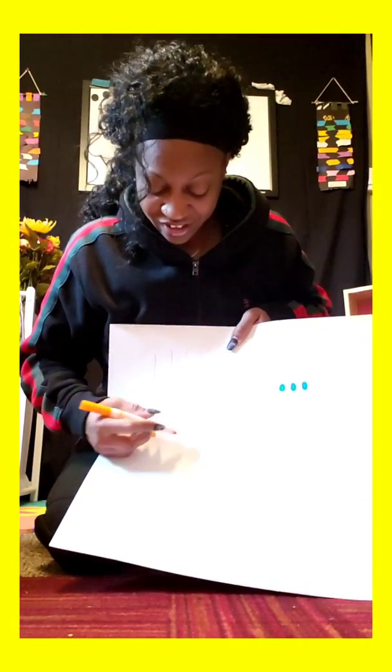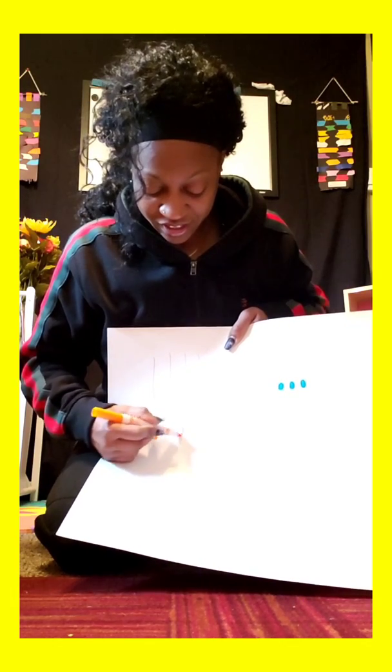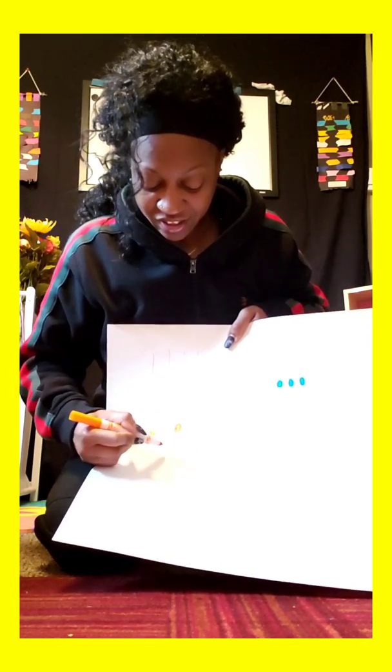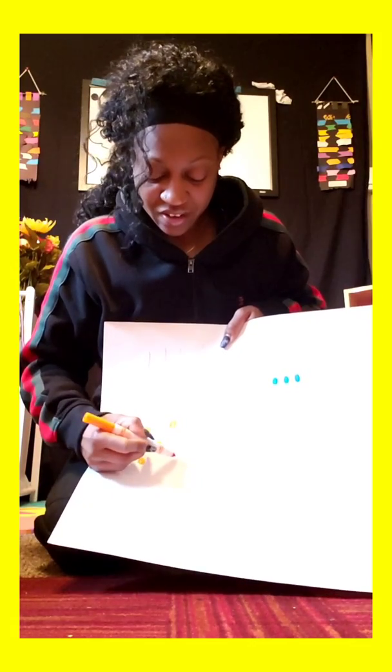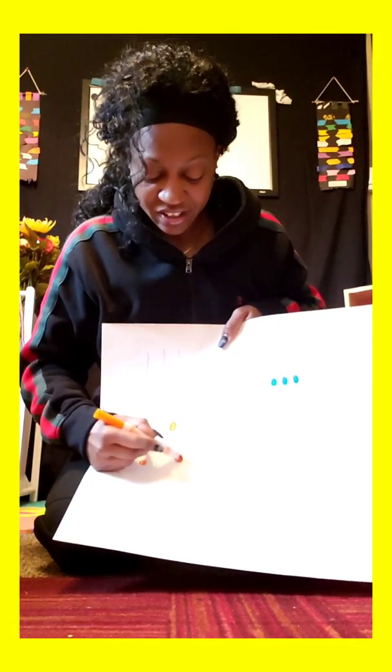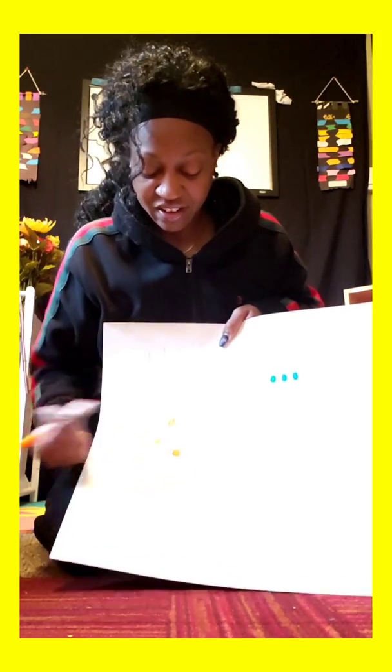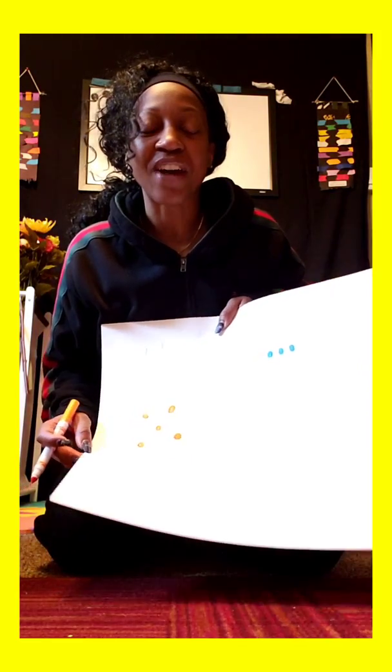Do you know another way of writing 5? I've seen 5 written like this, using circles. 1, 2, 3, 4, 5. That's another way of writing 5.